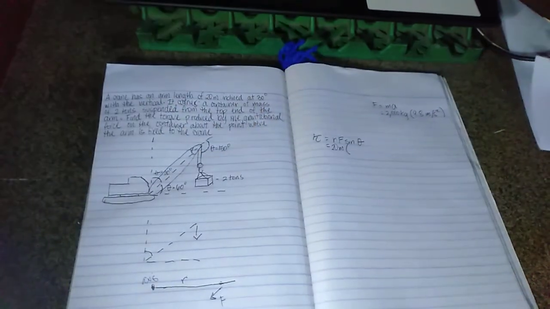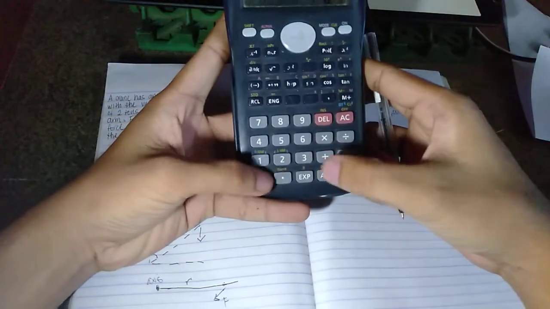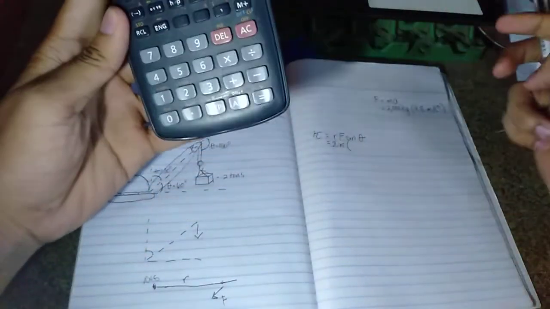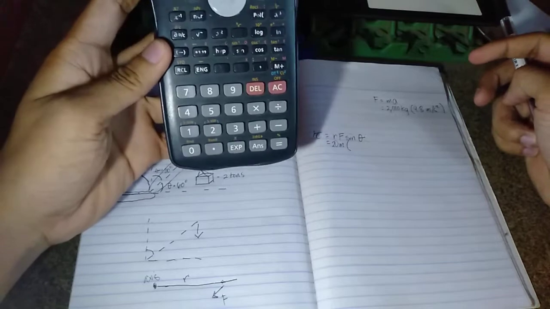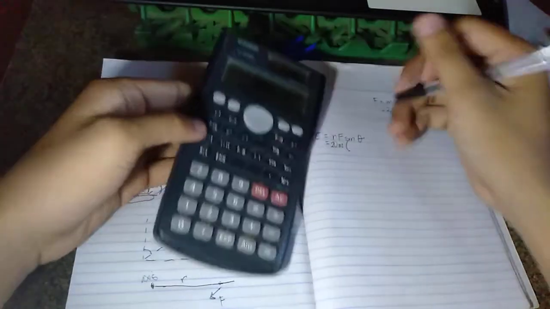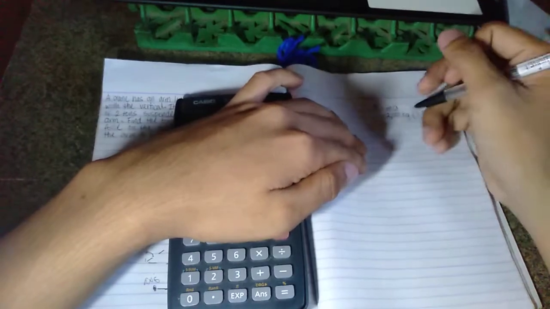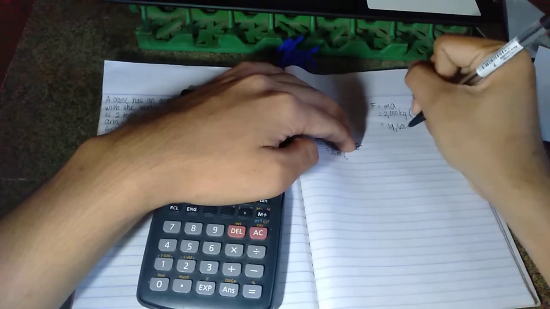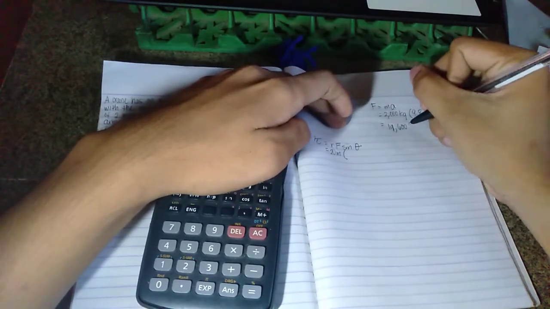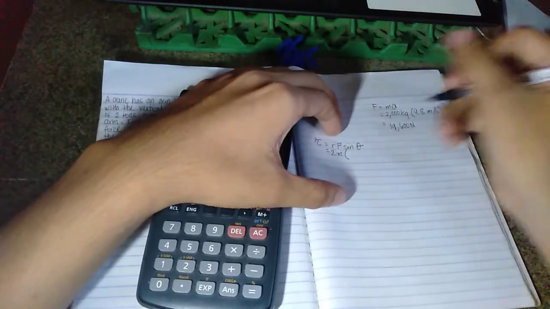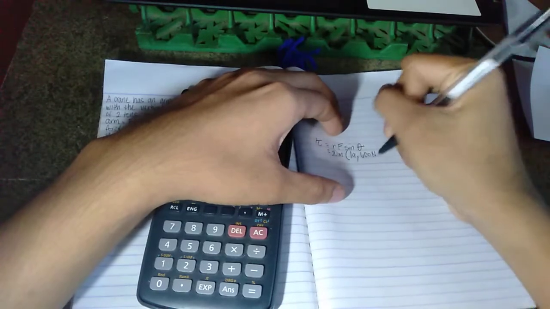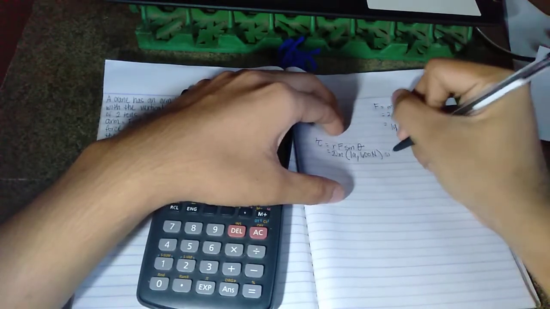So we'll now have a force of 2,000 multiplied by 9.8 meters per second squared. So we have 19,600 newtons. So we input the force, which is the 19,600 newtons, then the sine.